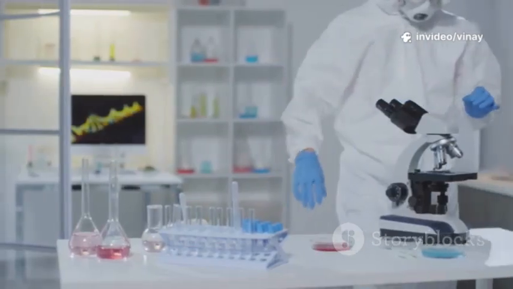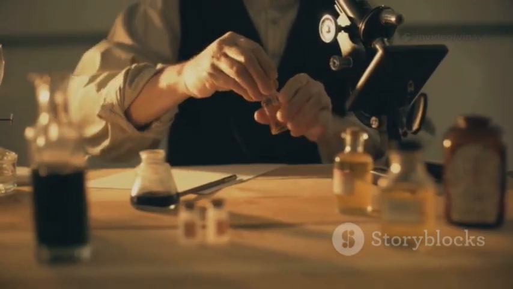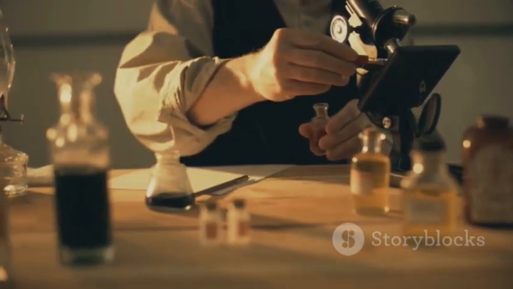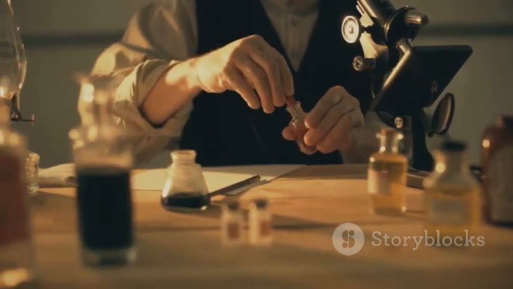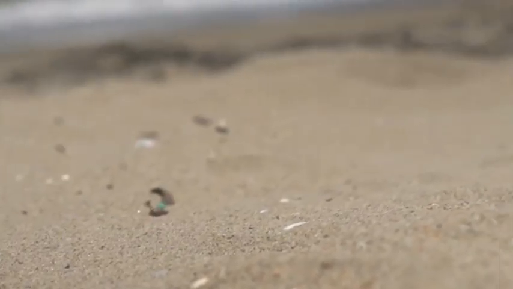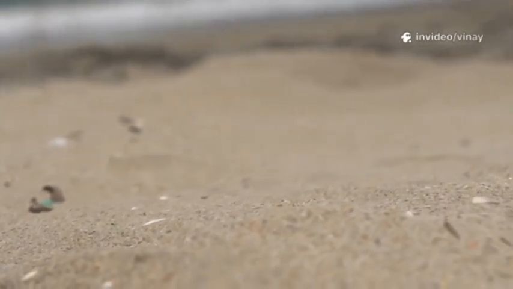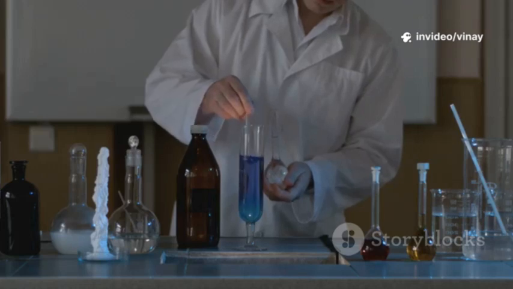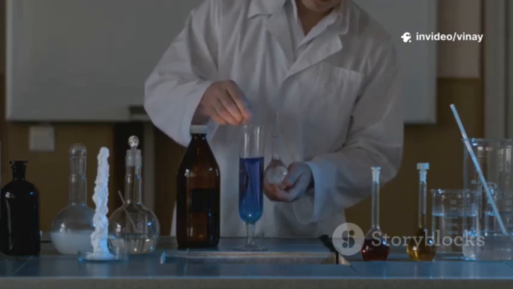You might be wondering why we need such a specific set of rules. For a very long time, the methods for checking for these impurities were quite old and not very precise. It was like trying to find a single grain of sand on a vast beach using only your eyes. The old methods could only detect large amounts of contamination.